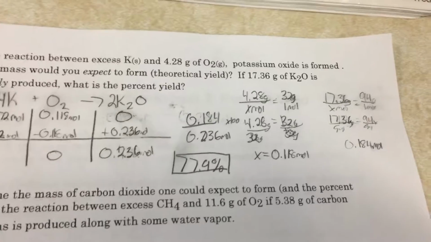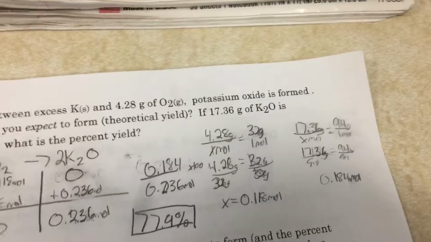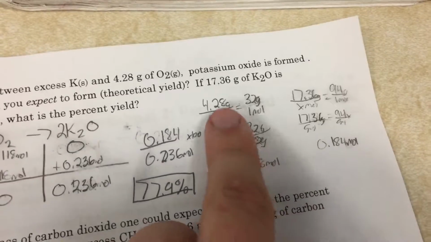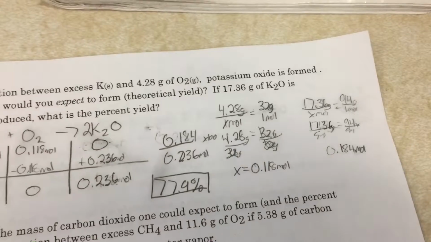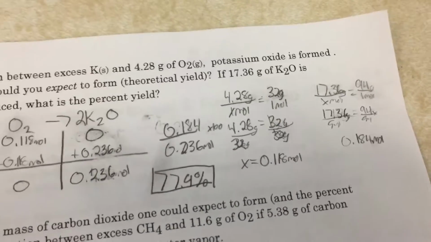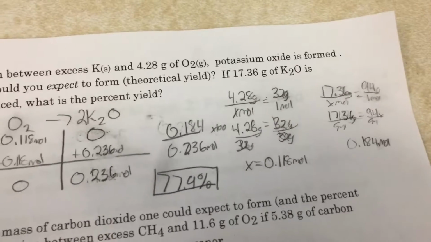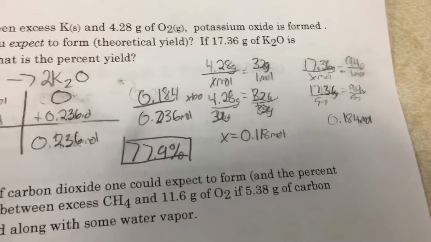And that equaled out to be, I did that over here, and how I got 94 grams was I looked at the periodic table, and I looked at how many grams potassium was, multiplied that by 2, and looked at how many grams oxygen was and added them. That's 94. And I ran that through and got 0.184 moles.